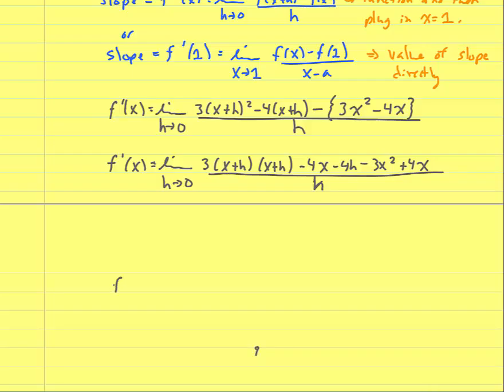F prime of x equals the limit as h approaches 0. So for this piece, I have the 3 out front, and then if I FOIL this out, or if you like the box method, you can do that as well, I'd end up with x squared plus 2xh plus h squared. And then a couple of interesting things happen here. The minus 4x and the plus 4x cancel, so that's a little bit helpful.